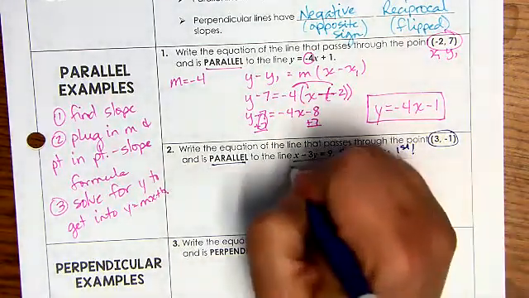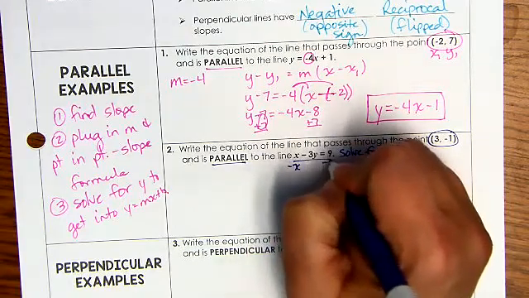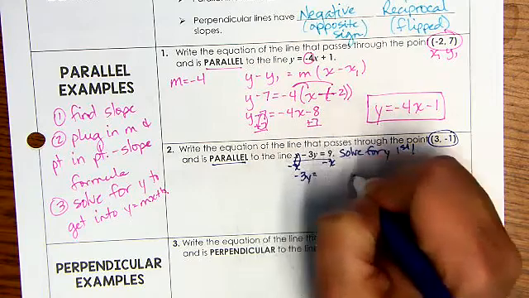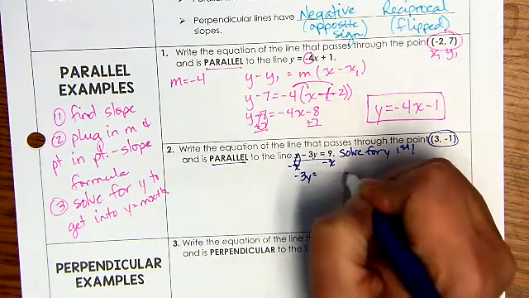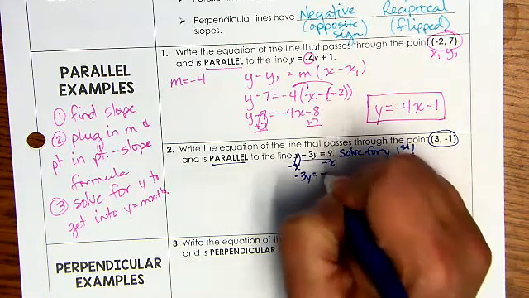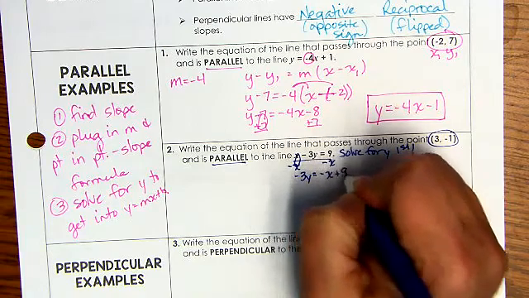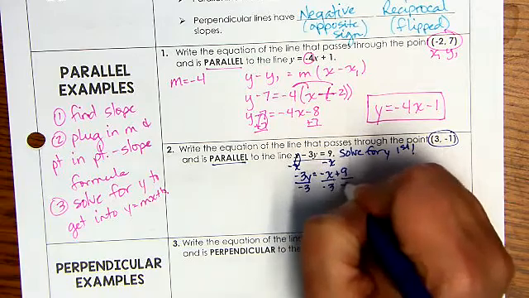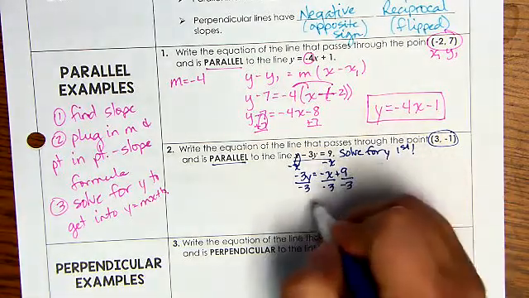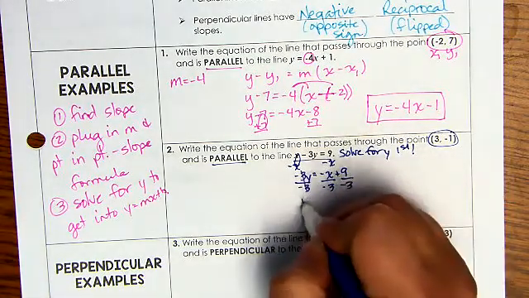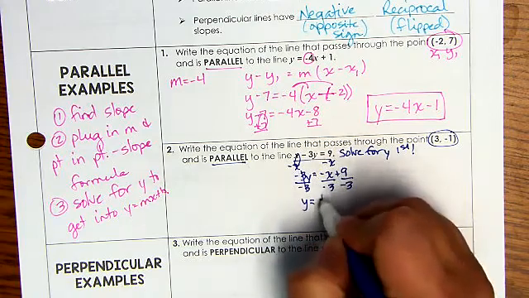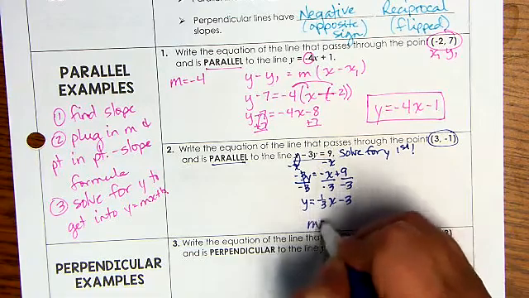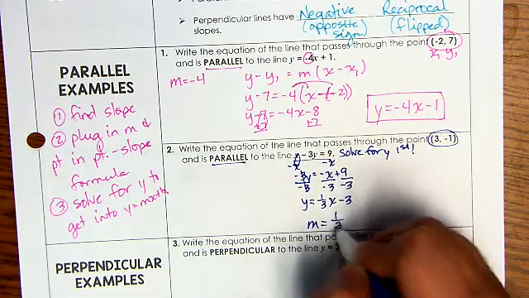So I'm going to subtract x from both sides, and I get -3y equals -x plus 9, divide by -3, and y equals 1/3 x minus 3. So for this one, my slope is 1/3.